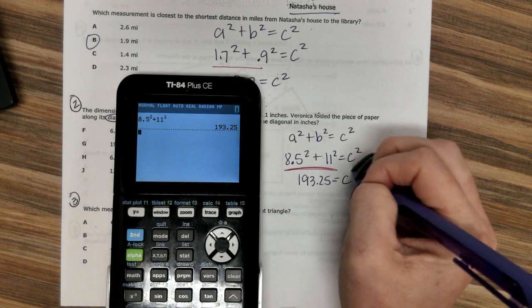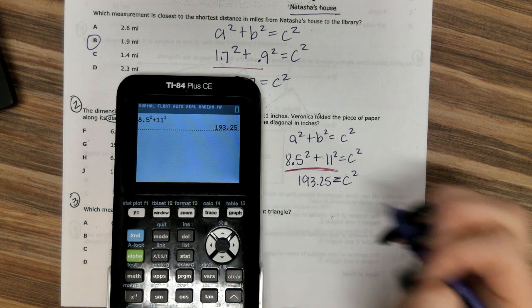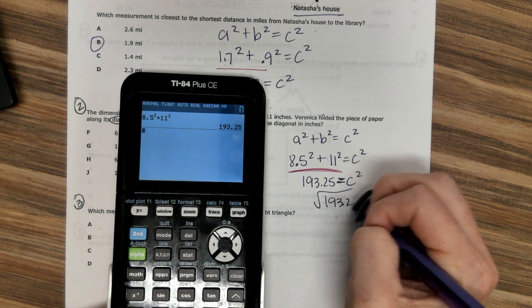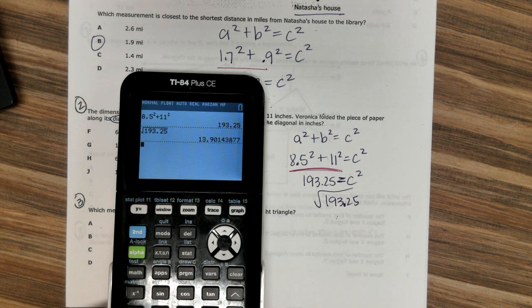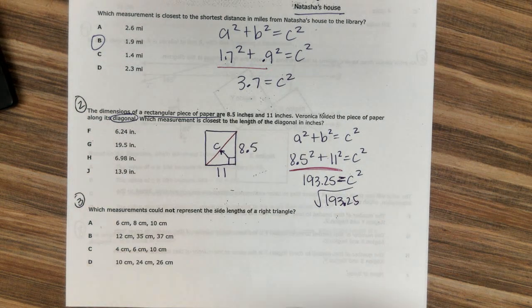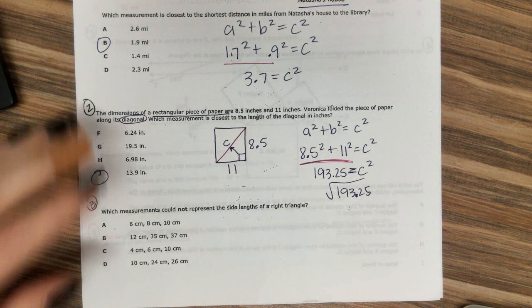Is that my answer, or do I have to square root it? So I have to square root 193.25, which is 13.9. So the answer was J.